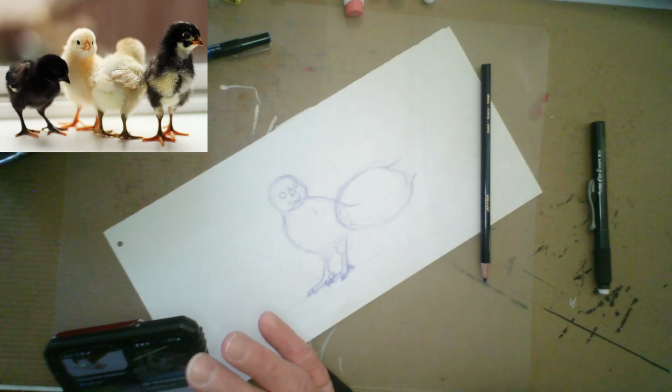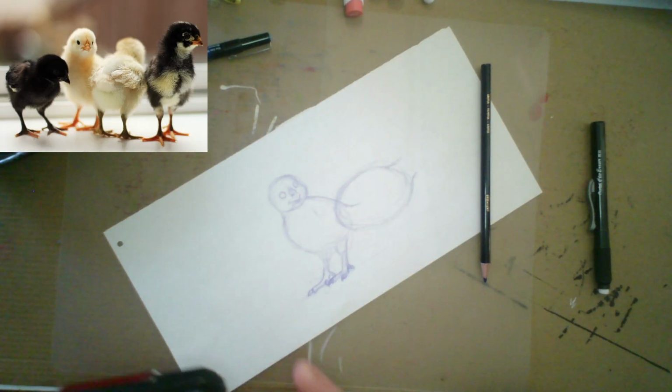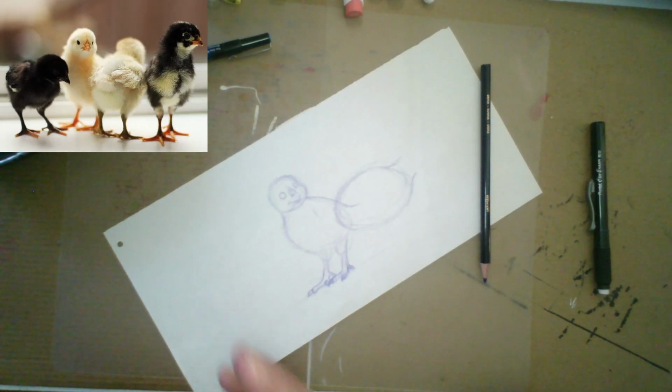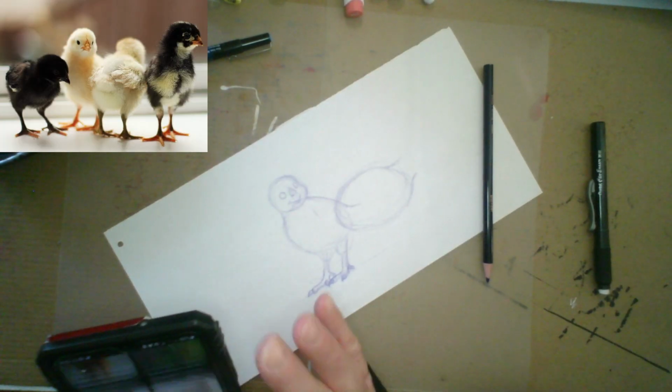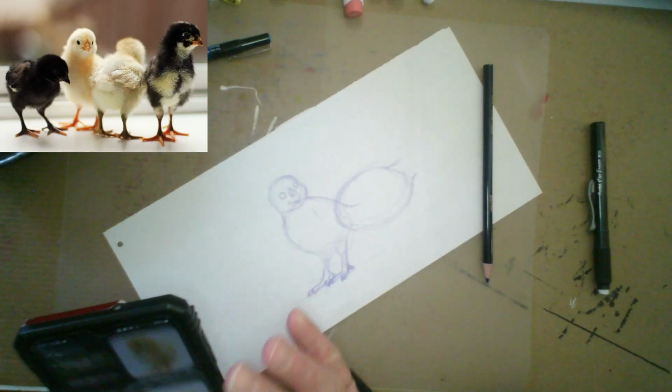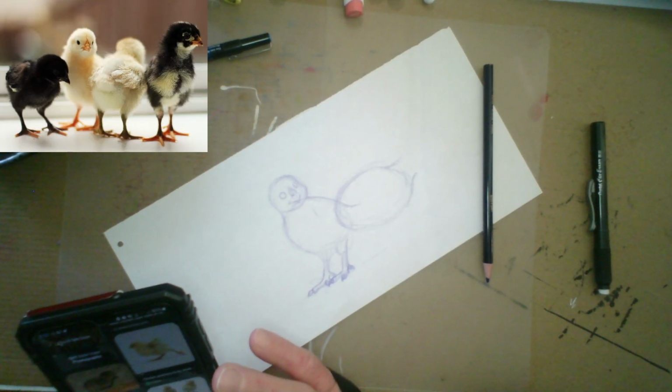AI is just wrong all over. To actually look up a reference and not get some monstrosity.